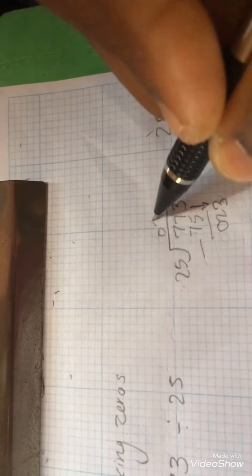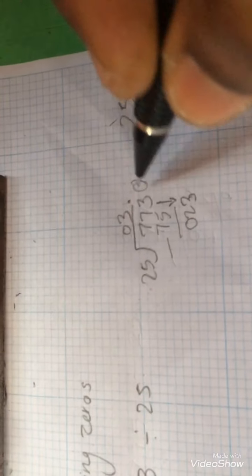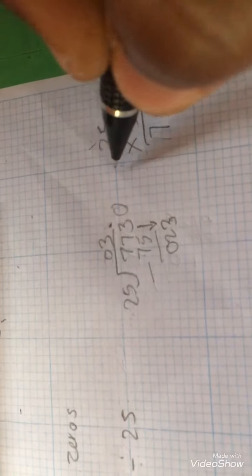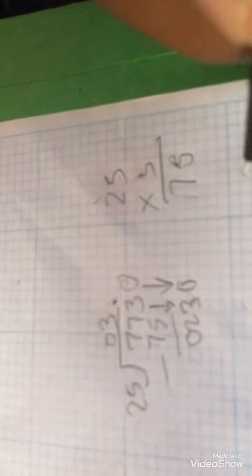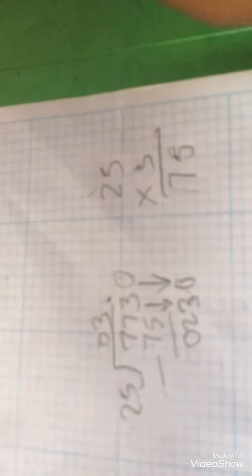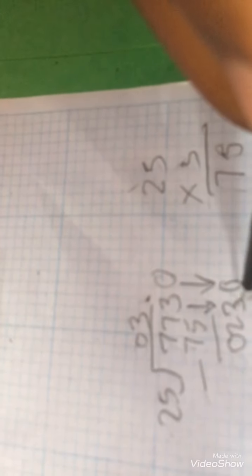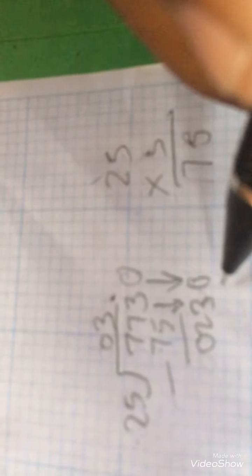But first we have to put up our 3 here, right? When we annex in zeros, once we add a 0, we're going to have to put a point up here, right? So we're going to drop down our thing here, 230. But we know there are 4 25s in 100, right? So we need to get 230. Okay, if you look sharp here, 230.